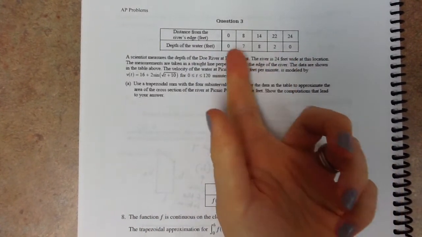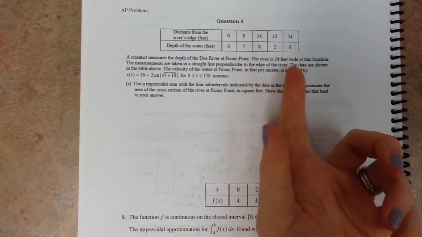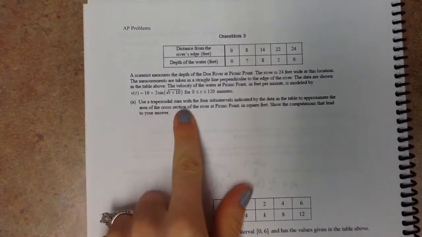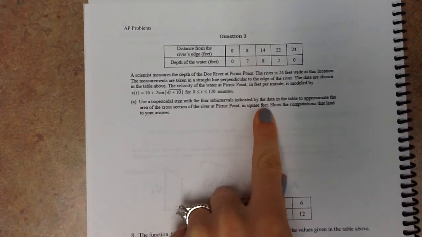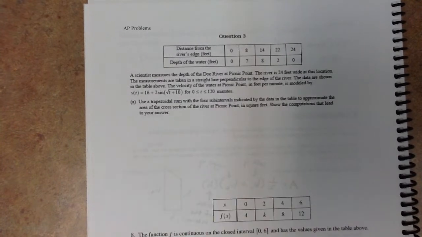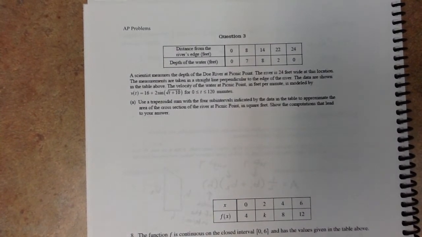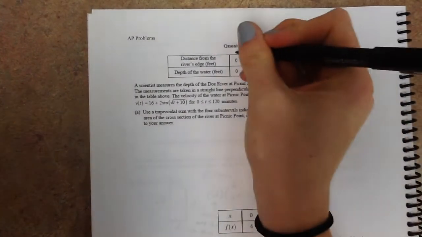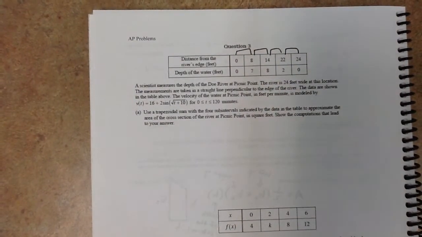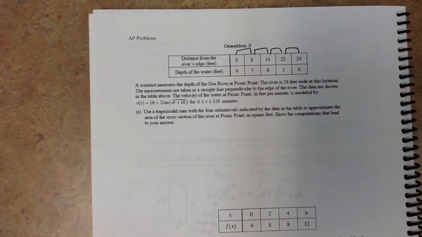This is what I was talking about here. We've got not necessarily equal intervals, so they give you the x and the y. And so it says use a trapezoidal sum with the 4 subintervals indicated by the data in the table to approximate the area of the cross-section of the river at Picnic Point. Okay, so we are going to sum all of this up here. So we've got 1, 2, 3, 4 intervals. They're not of equal length, so that becomes super important to use the formula carefully.